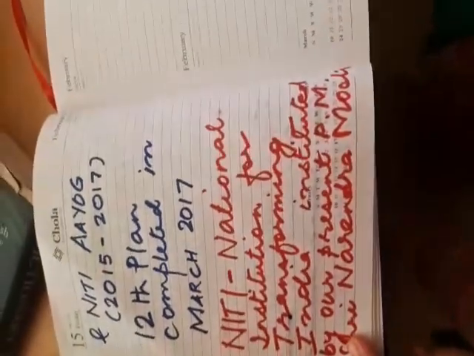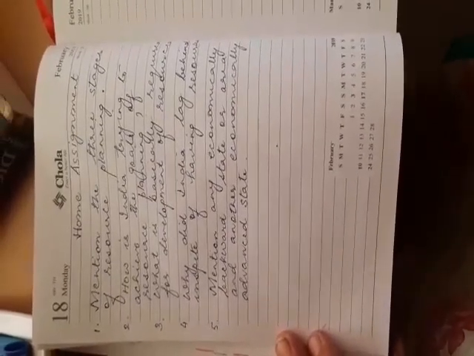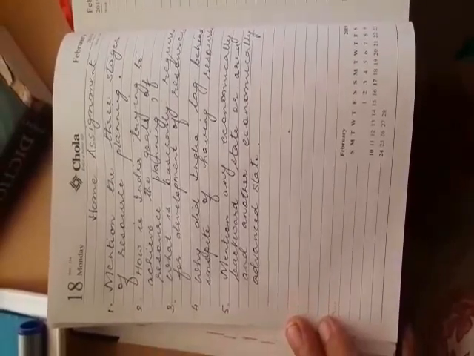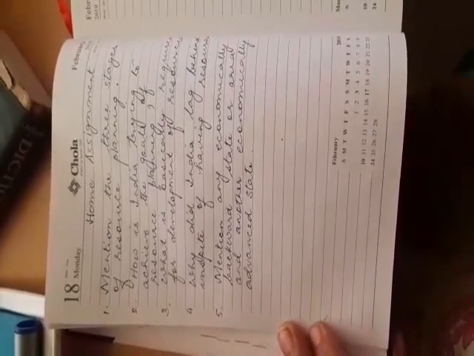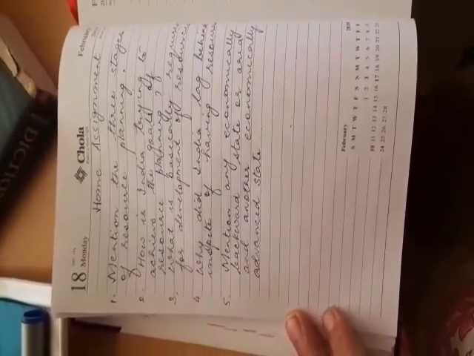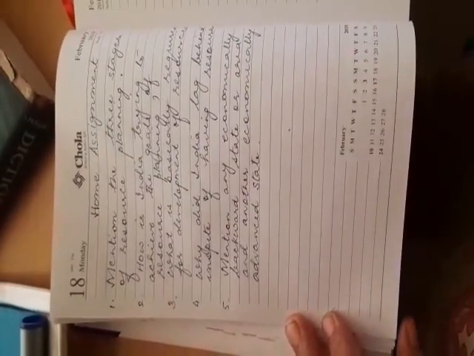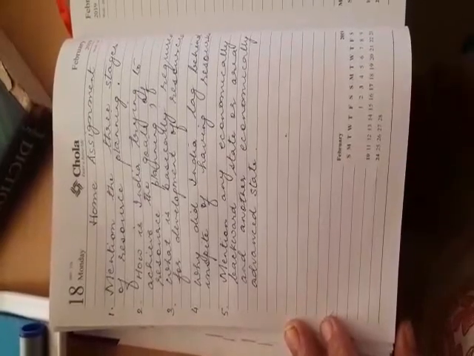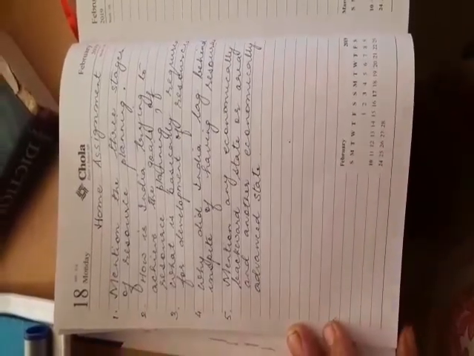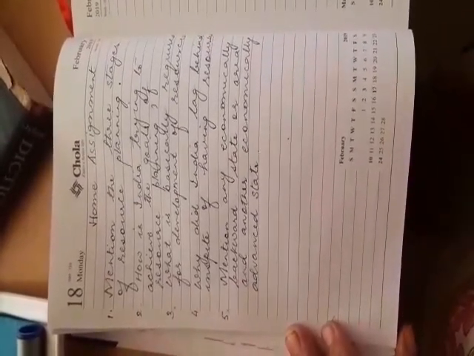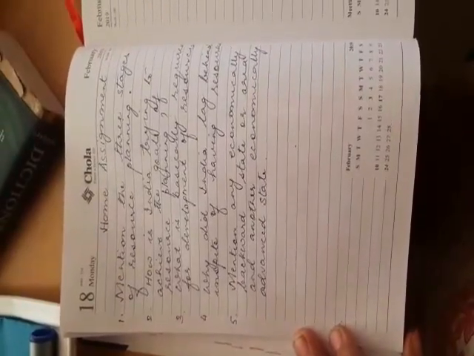Children, in your homework, I have given you 5 questions. The first question is, mention the 3 stages of resource planning. The second is, how is India trying to achieve the goals of resource planning? Third, what is basically required for development of resources?